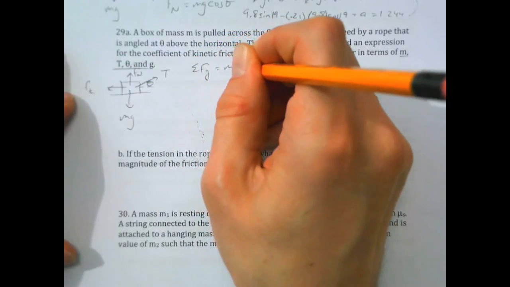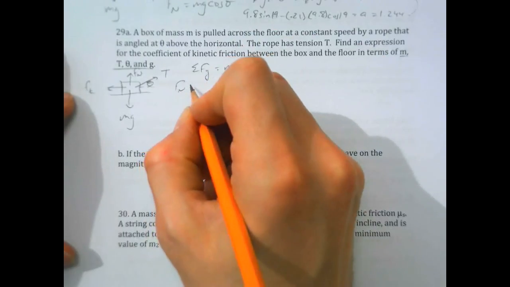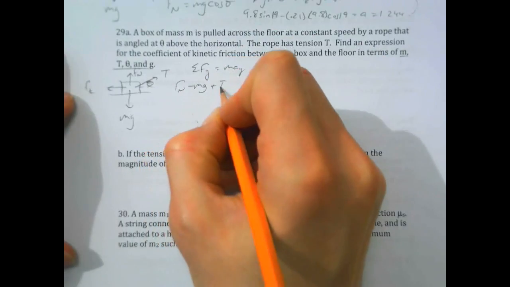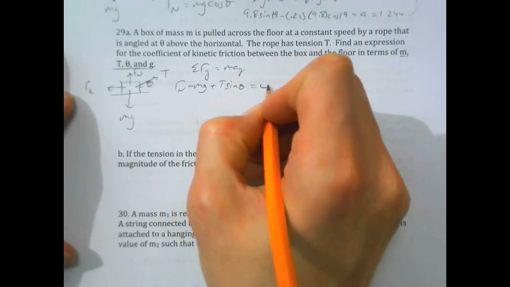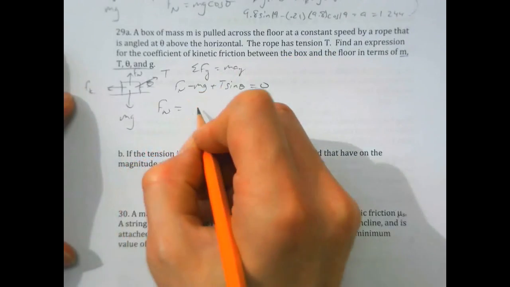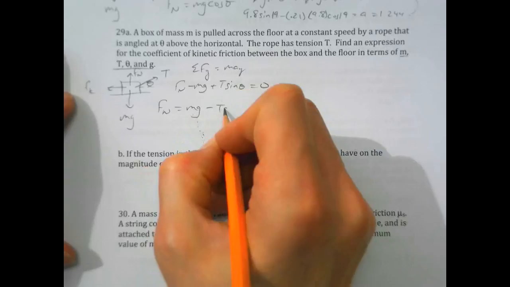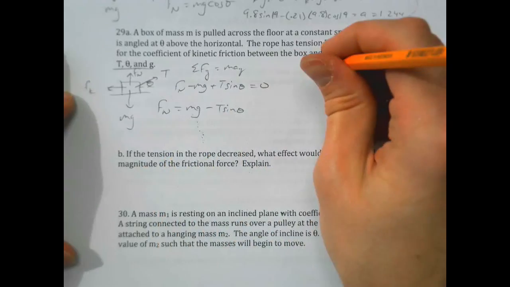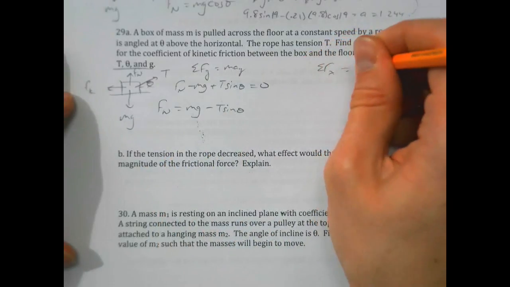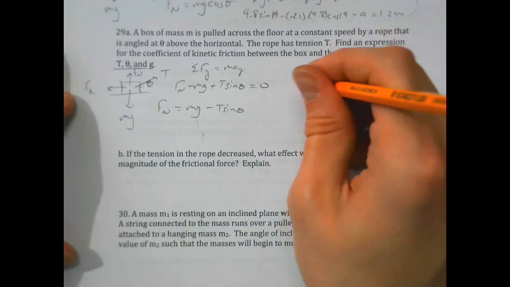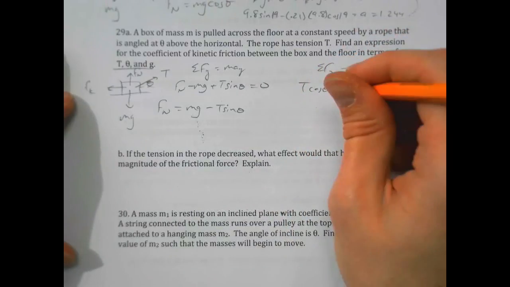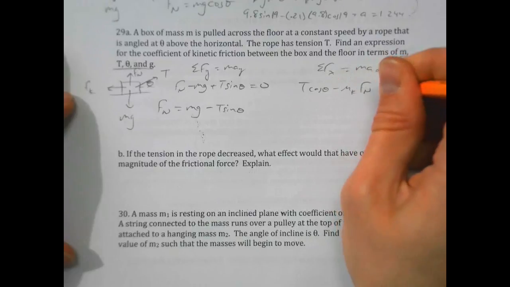In the y direction, we have normal up, gravity down, and a component of tension up. So we learn that normal force is equal to mg minus T sine theta. Then in the x direction, we have tension cosine theta minus mu k times normal force equals ma.